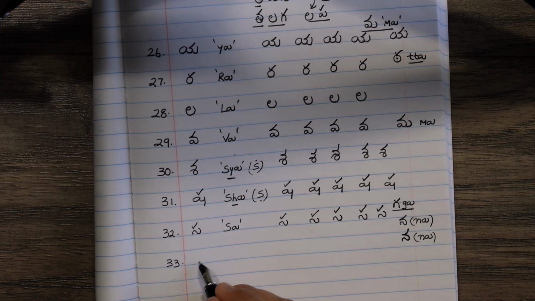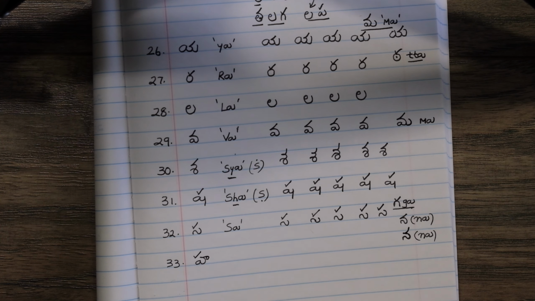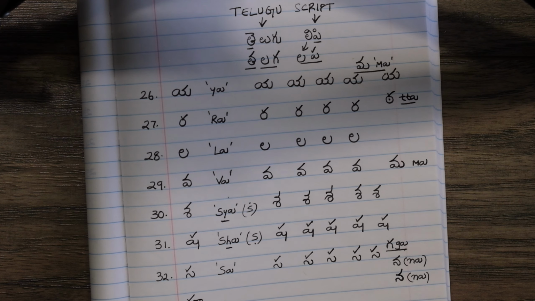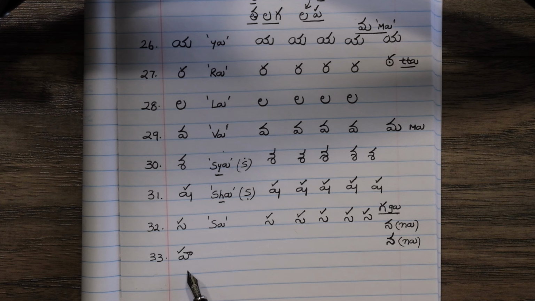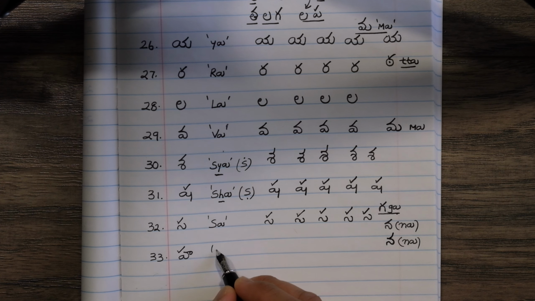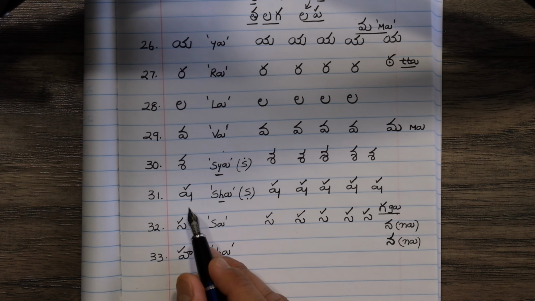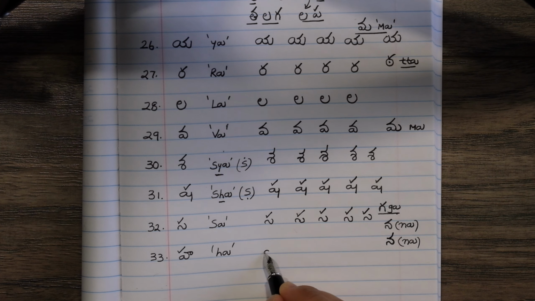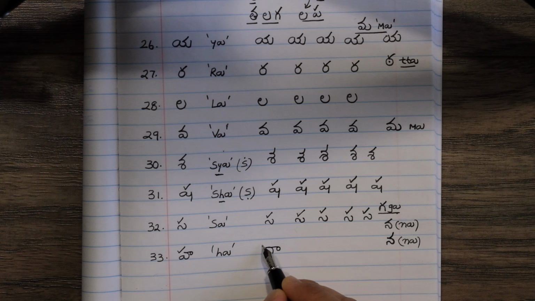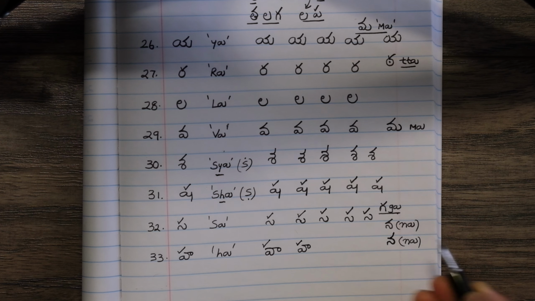The 33rd consonant is ha. We have studied the H sounds throughout the consonant section, but we did not get this consonant till now, you see. So this consonant is ha, H-A, ha. So ha and sha might look similar, but you see how there is this extension to the symbol. There is a small circle, the circle comes on the top, and then the small circle is ha.